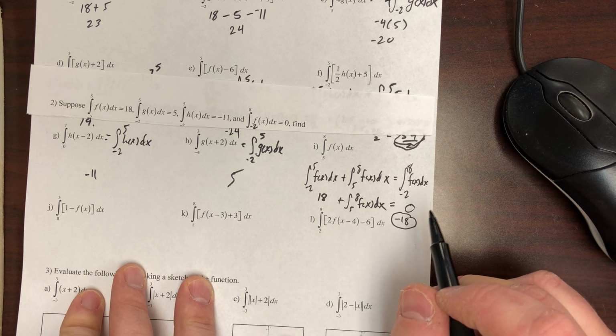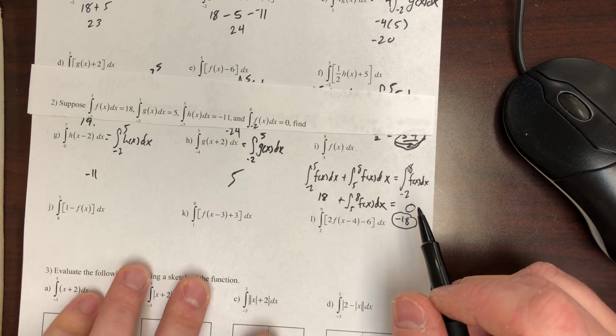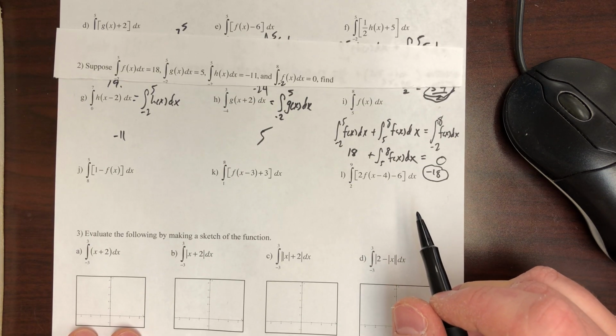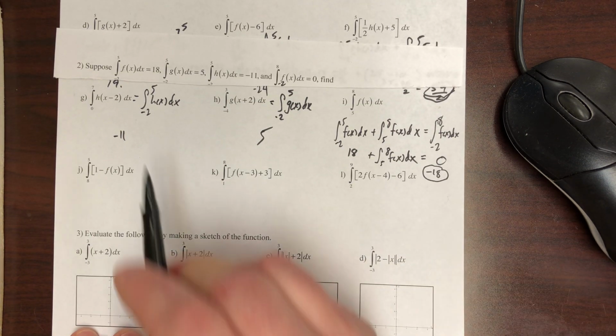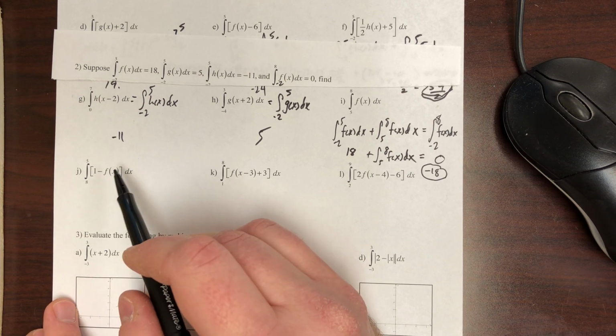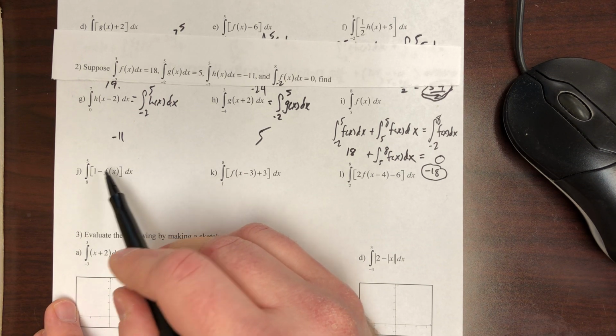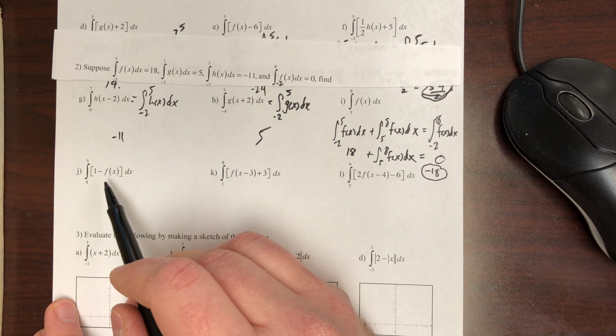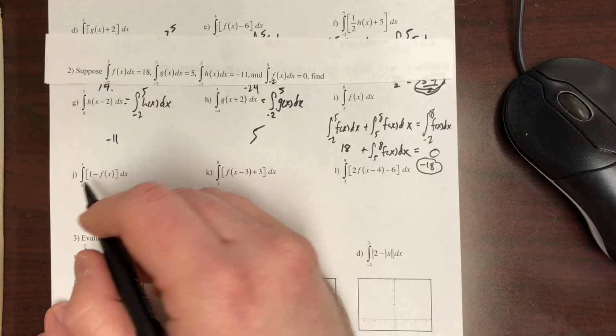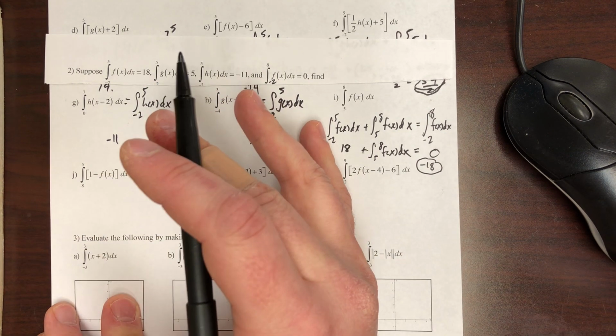So, yeah, there we go. Let's continue on. All right, let's see. For this one, the integral of 1 minus f of x from 8 to 5. Oh, well, okay. There's a couple of ways that you can do this.